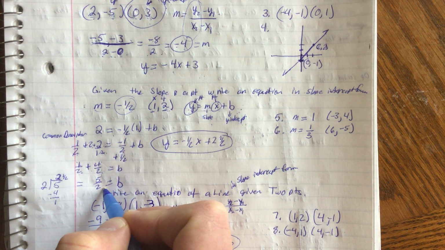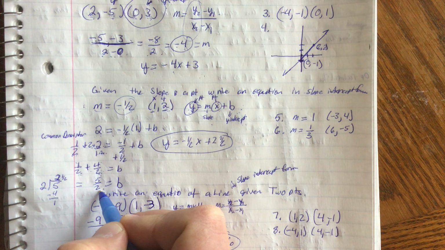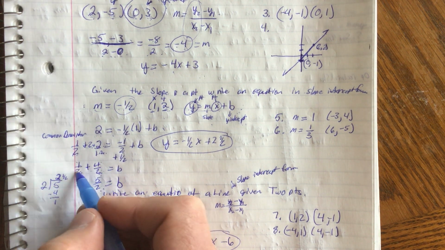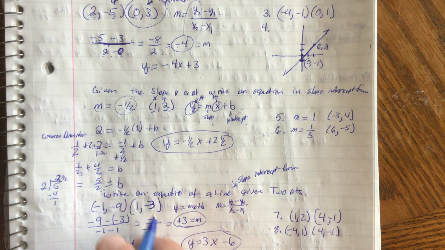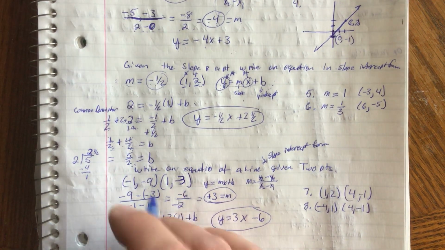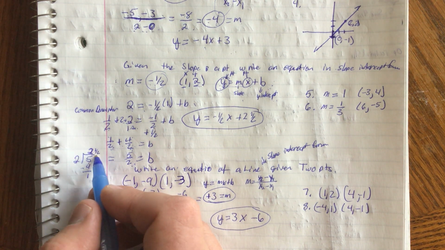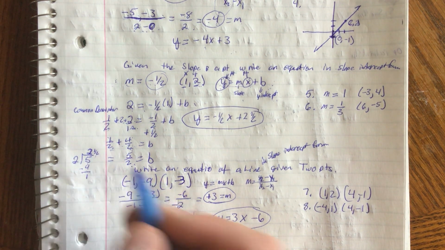Don't change the denominator. When you have a common denominator, leave that common denominator in the bottom when you add fractions. So 1 half plus 4 halves is 5 halves. All right, now 5 halves is, if I go 2 into 5, it goes twice with 1 left over. So I'm going to have 2.5.